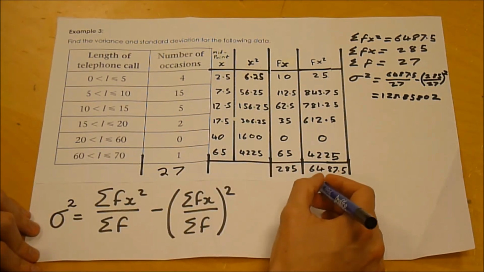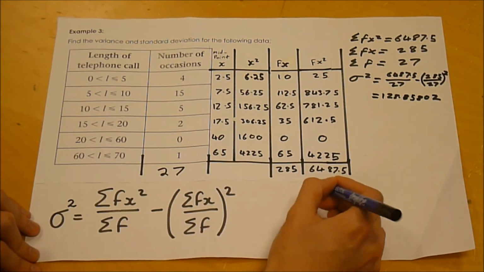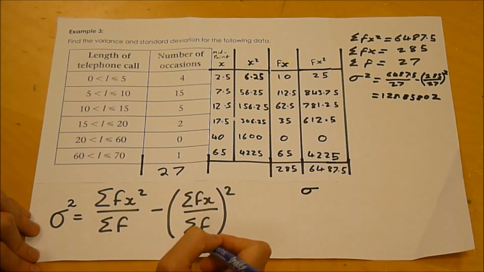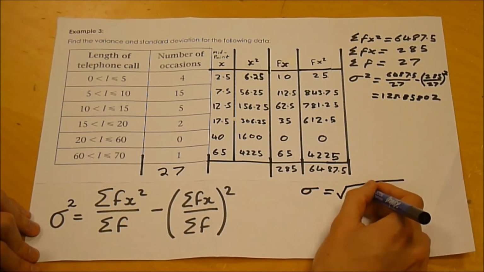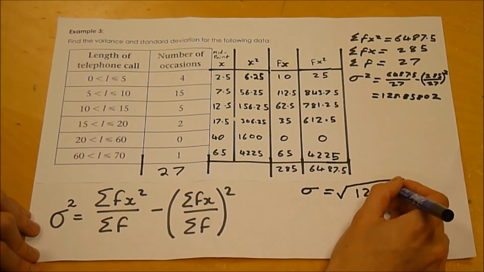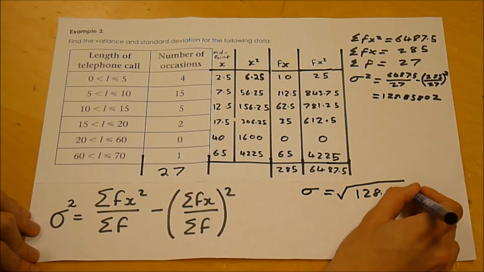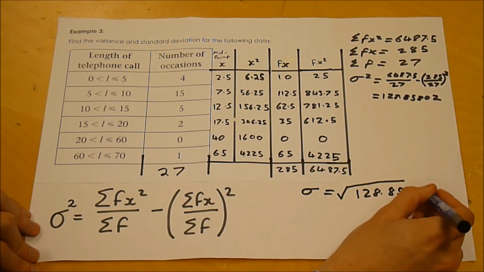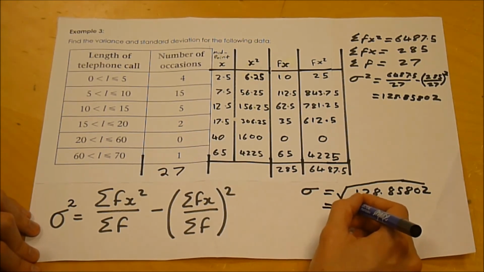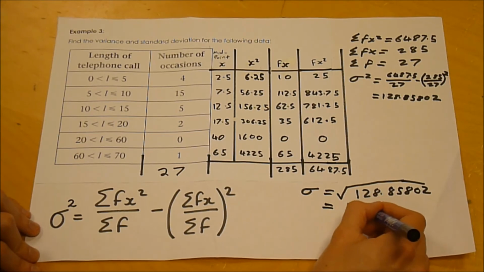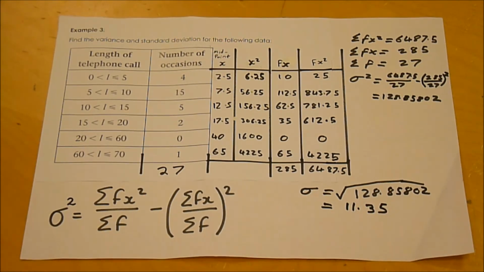Now obviously for the standard deviation, I'm going to square root that. So the standard deviation equals the square root of 128.85802, which is equal to 11.35 to 2 decimal places. So that's my variance and standard deviation from a grouped frequency table.